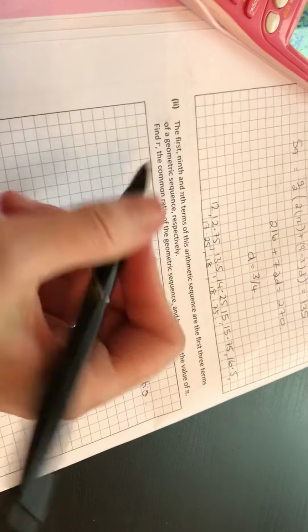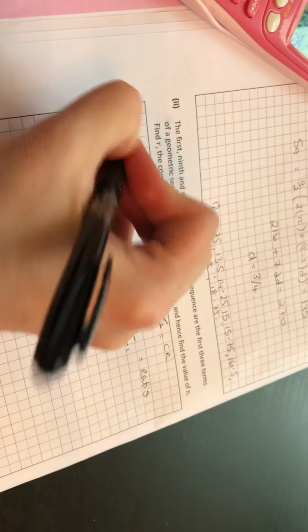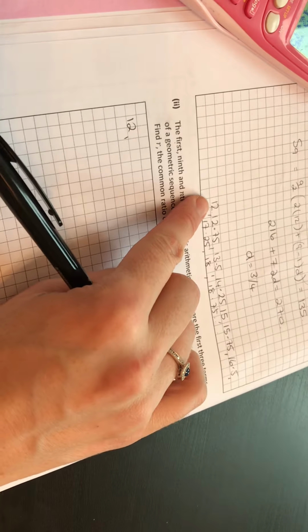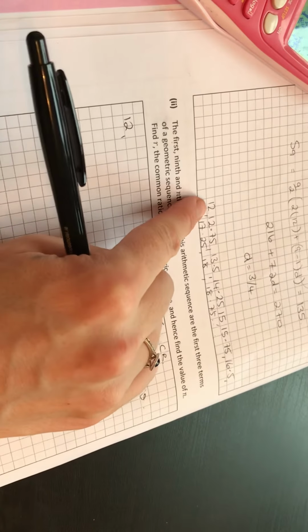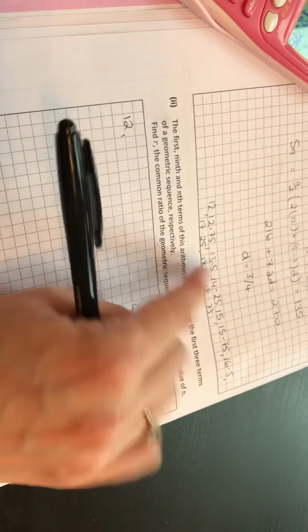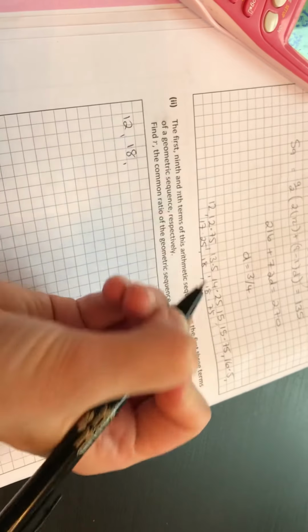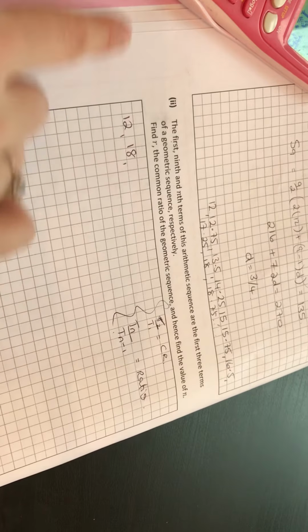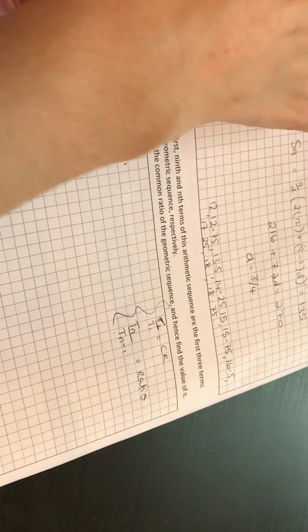What do I know? First term, it's 12. 9th term, well, you can either work it out, or I have it here: 1, 2, 3, 4, 5, 6, 7, 8, 9. Okay, so 18. Well, you can get your common ratio there if you want.